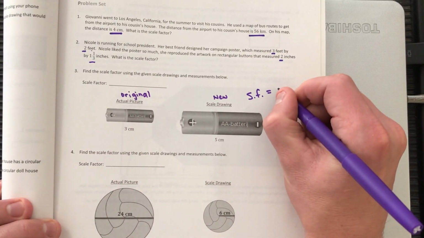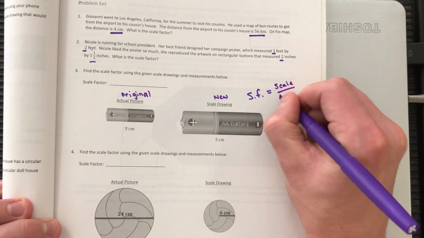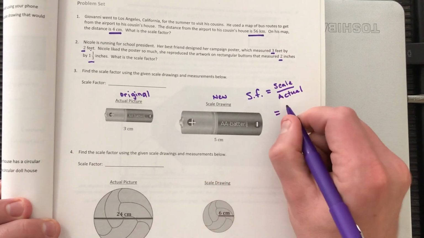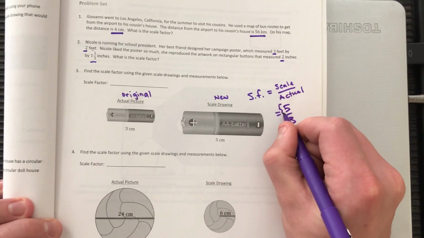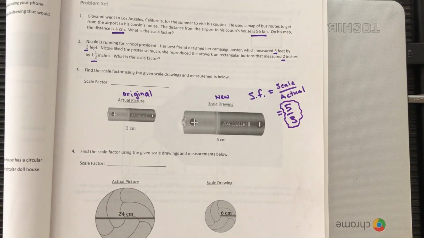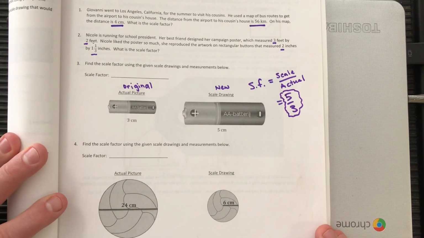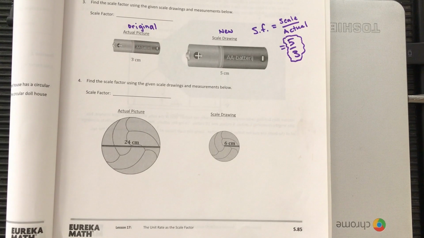So I'll do scale divided by actual, which in this case is 5 divided by 3. That's just 5/3. You don't need to put that into a calculator and figure out that it's 1.6 repeating or whatever. Just leave it as 5/3. There's your scale factor. Okay, moving on to number 4.